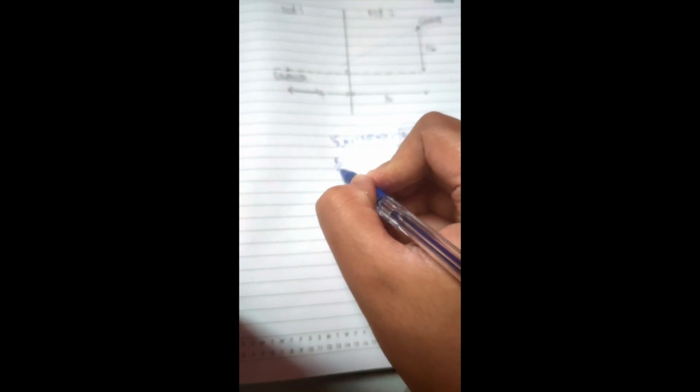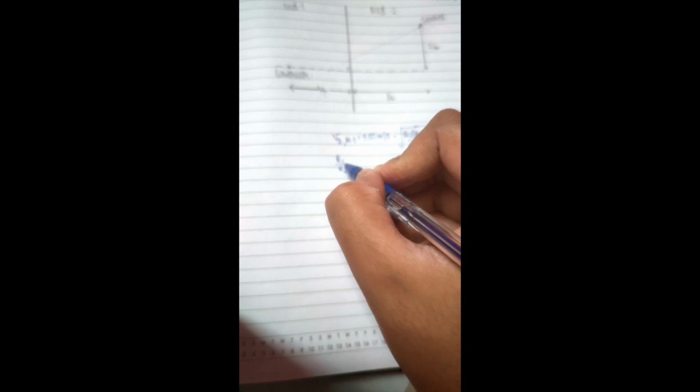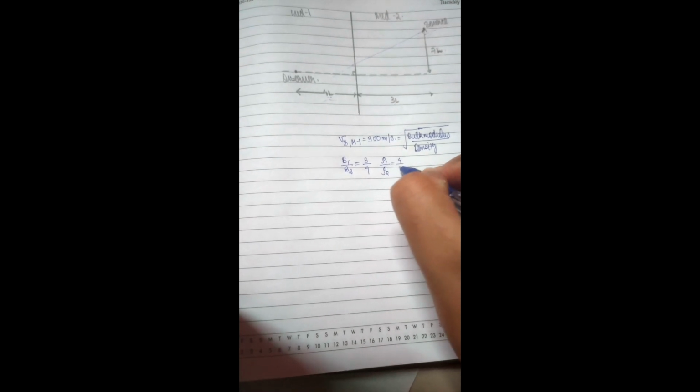So we have bulk modulus of medium 1 upon medium 2 given to be 3:4, and density of medium 1 to density of medium 2 given as 4:3.